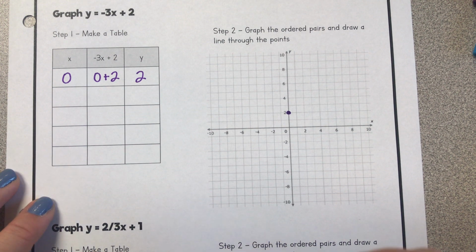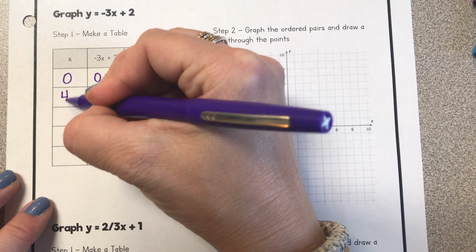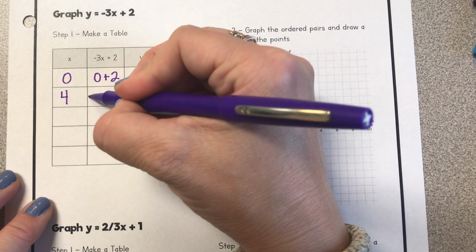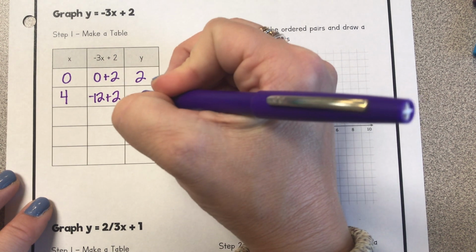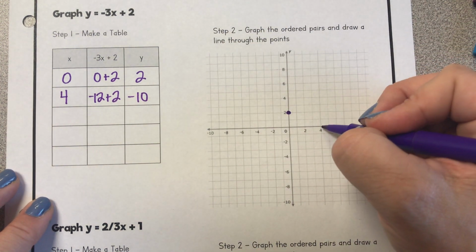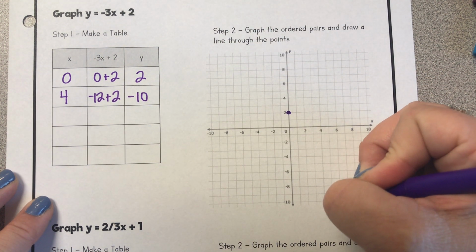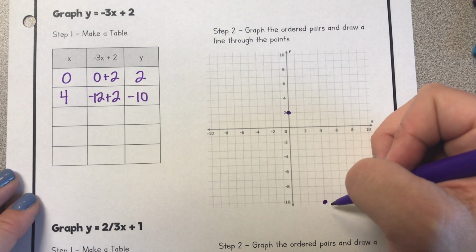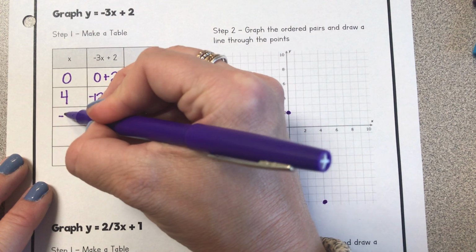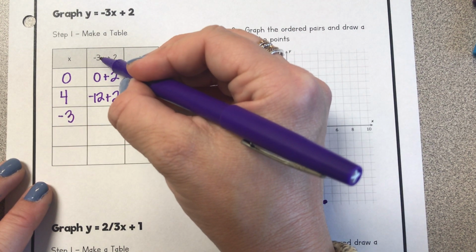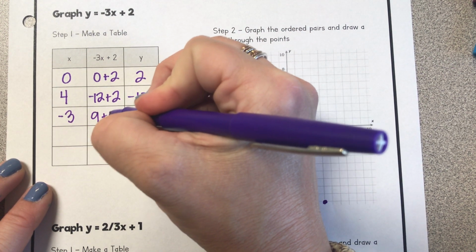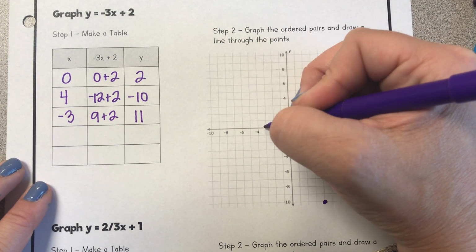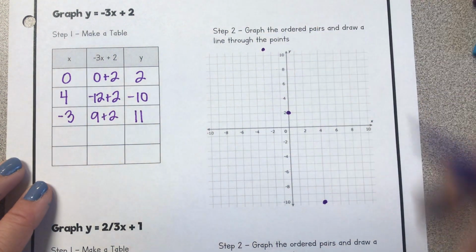Well, what if I put in positive 4? Negative 3 times positive 4 is negative 12. Plus 2 is negative 10. So, whoa, that's 4, and then negative 10. Okay, so what if I put in negative 3? Negative 3 times negative 3 is 9. 9 plus 2 is all the way over here at 11. Okay, so negative 3, I'm just going to go up to where 11 would be.